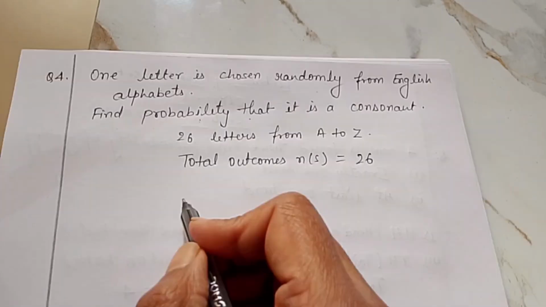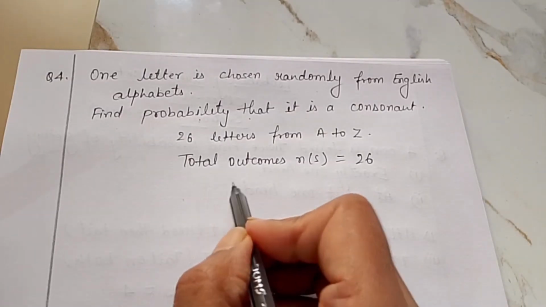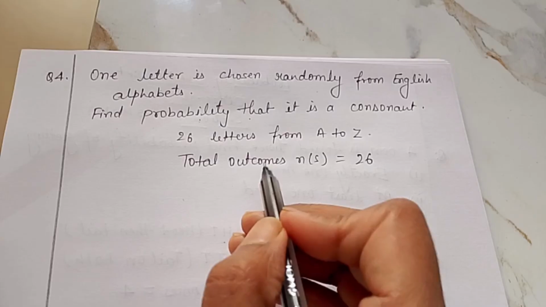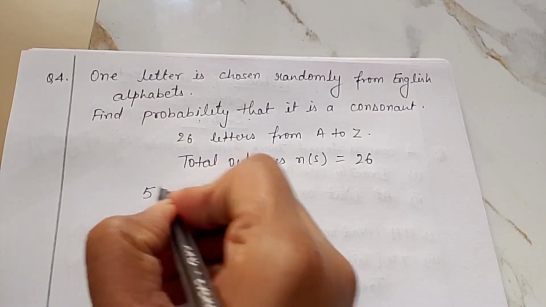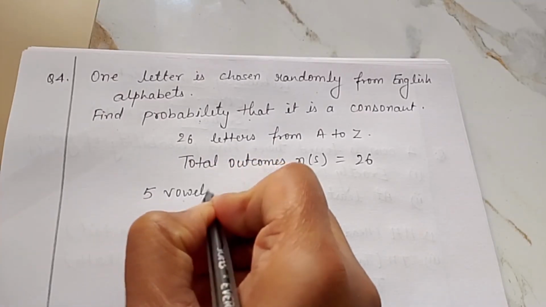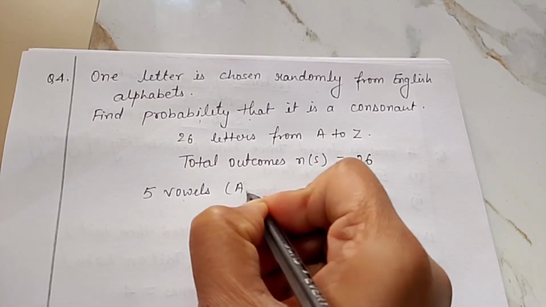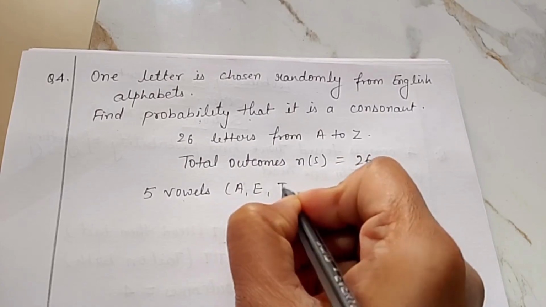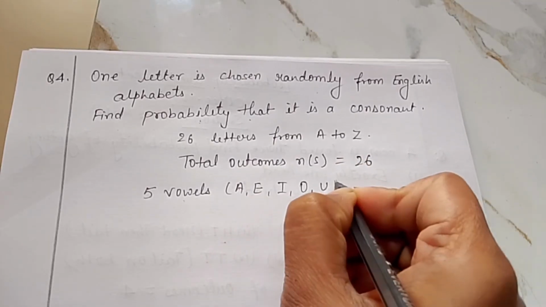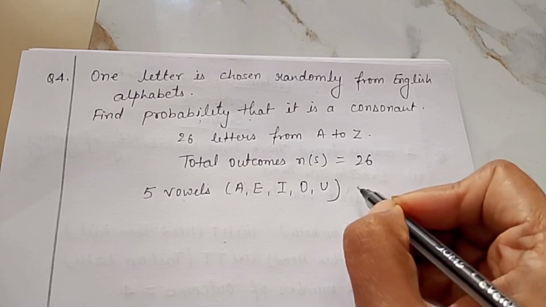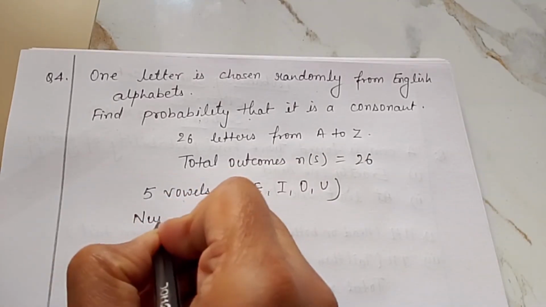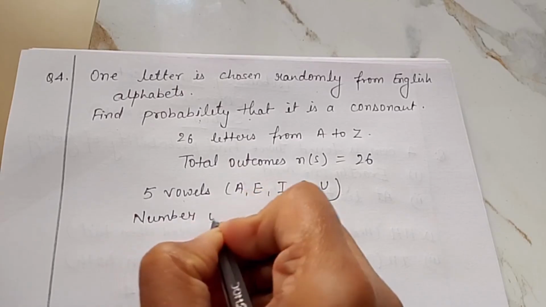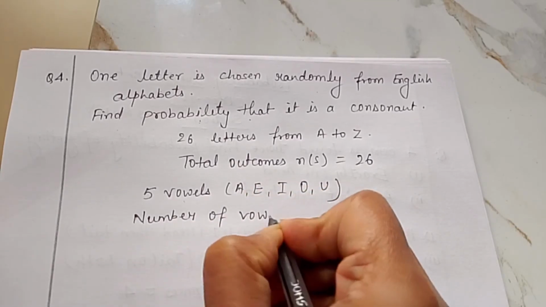Now, we need to find the consonants. The easiest way is to remember the 5 vowels. The 5 vowels are A, E, I, O, U, and subtract them from the total. Number of vowels is 5.